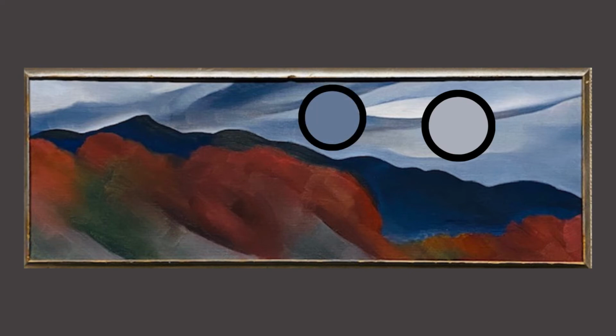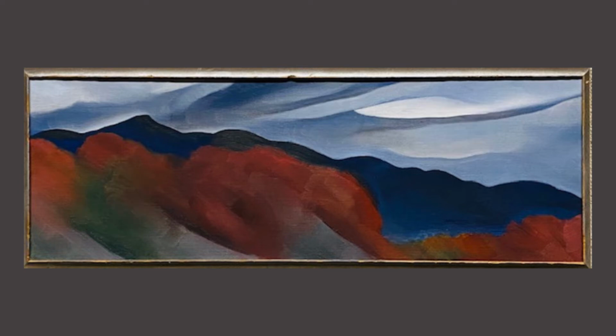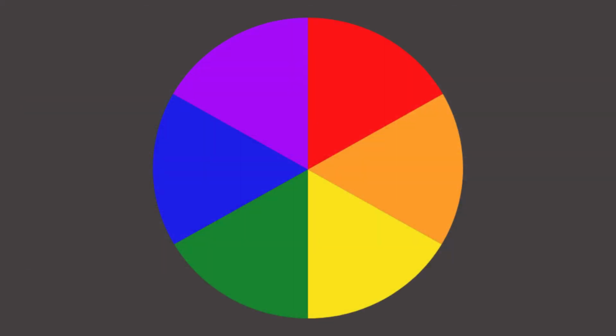What does a touch of green mean? Can you name some other complementary colors? Here's a hint. Look at the color wheel shown here.